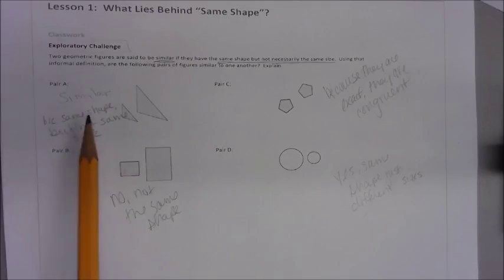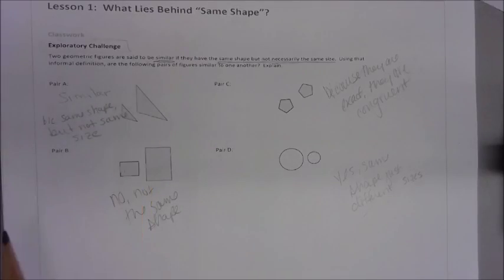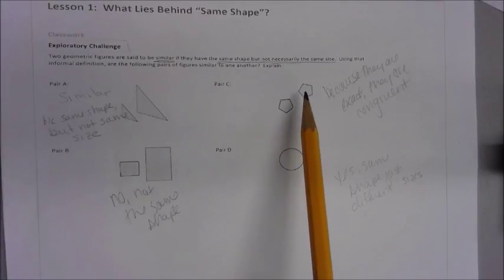So pair A, we said were similar. They had the same shape, but they were different sizes. Pair B, not the same shape. One was a square and one's a rectangle. We know that for them to be similar, they would have to just be a bigger size square or a smaller size rectangle. Pair C, they were congruent.